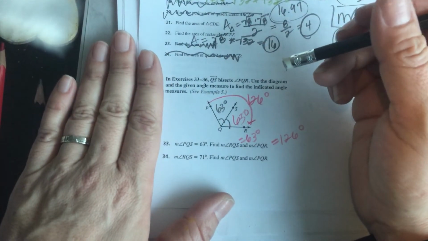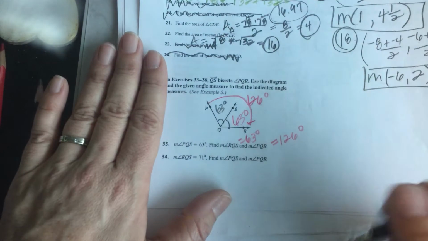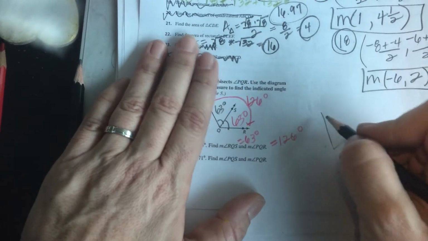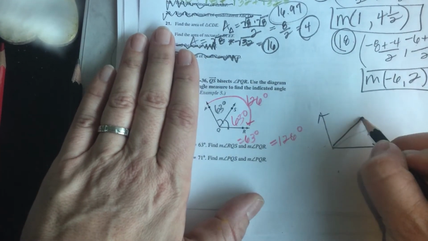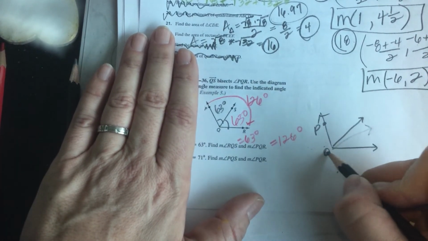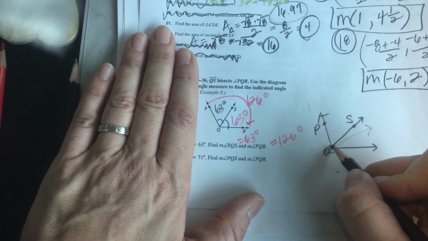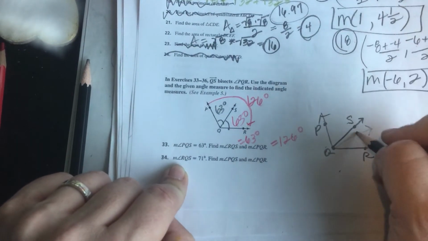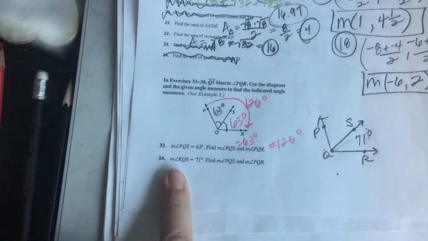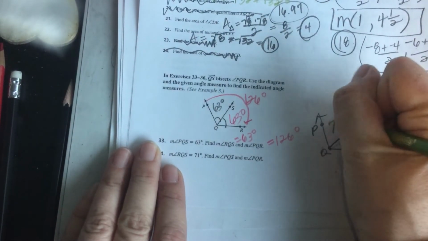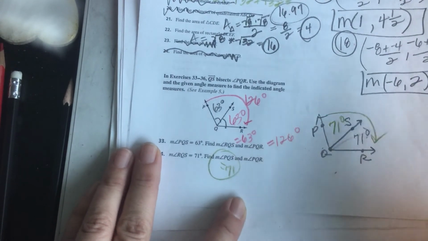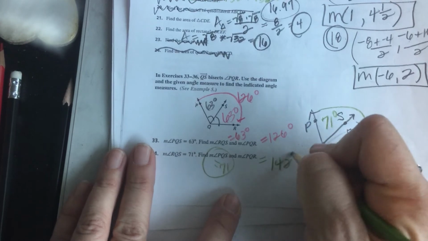Now RQS, so in this one, let me just draw it again. Oh, that's not even drawn very well, you bozo. Okay, let me just draw it again here. P, Q, it's same diagram, just different measures. R, and they say RQS is 71. What's the other? Well then, this is going to be 71. PQS is 71. And then what's 71 plus 71? 142.